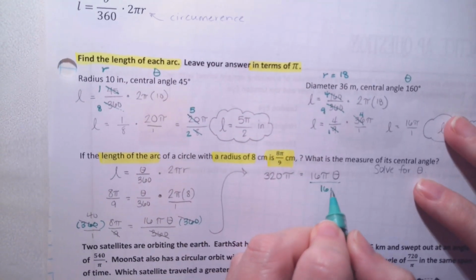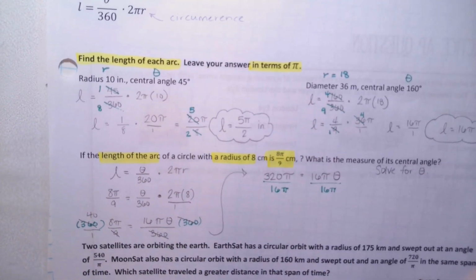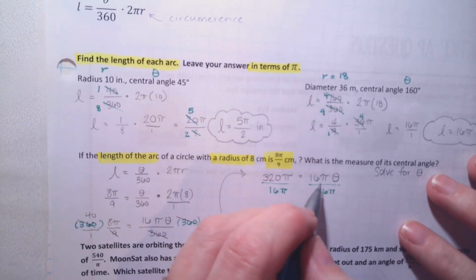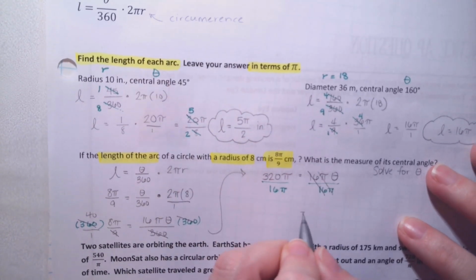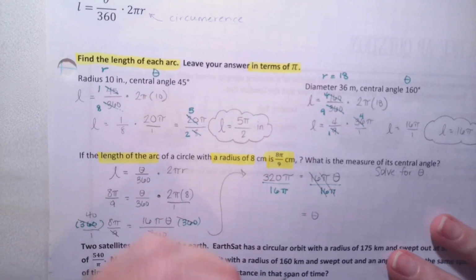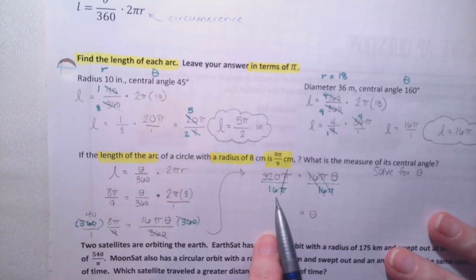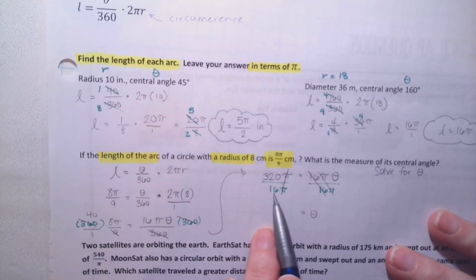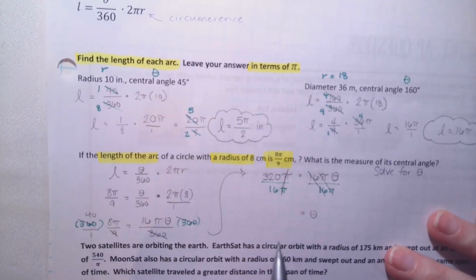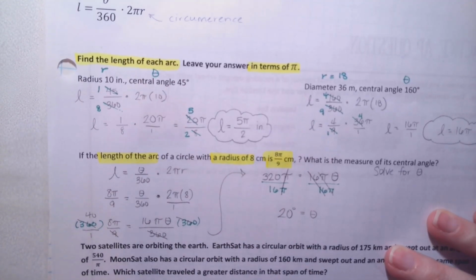Divide by 16 pi on both sides, which will cross them out from the right and leave us with just theta equals. On the left side, the pi over pi will cancel. And then we really just need to do 320 divided by 16, which 32 divided by 16 is 2. So 320 divided by 16 would be 20. 20 degrees is the measure of the central angle.